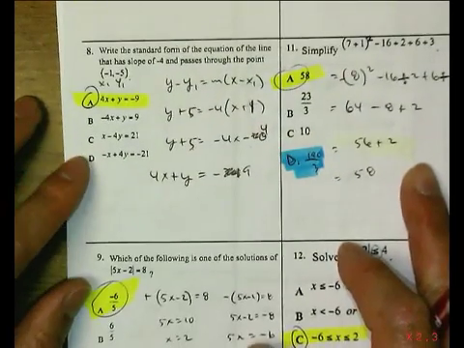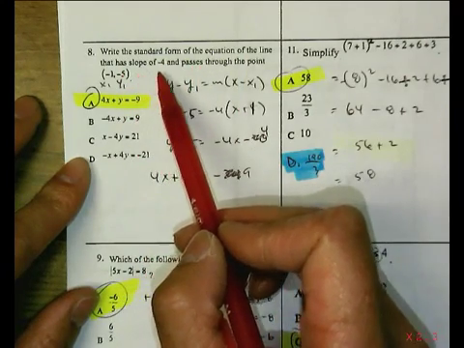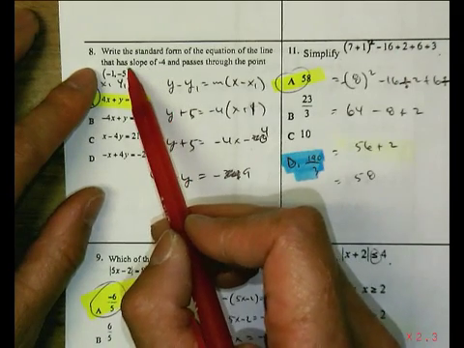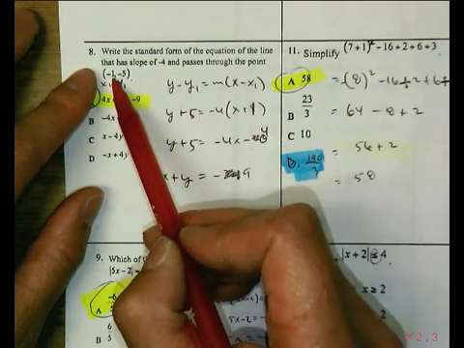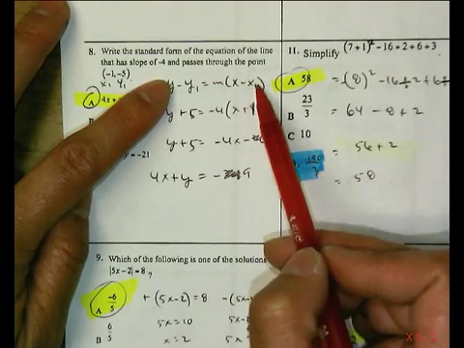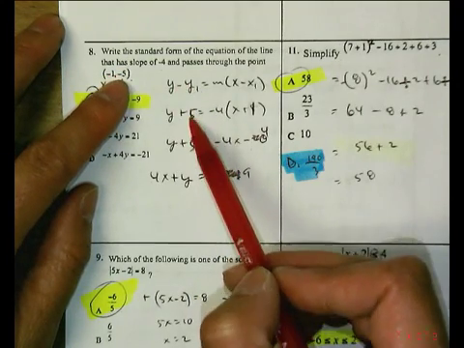Question number 8. Write the standard form of an equation of the line that has a slope of negative 4 and passes through the point negative 1, negative 5. So if they've given me slope and a point, that's point-slope form. There it is. Substituting my slope, my point is 1. Remember here, my y value is negative 5, so the opposite of negative 5 is a positive 5.